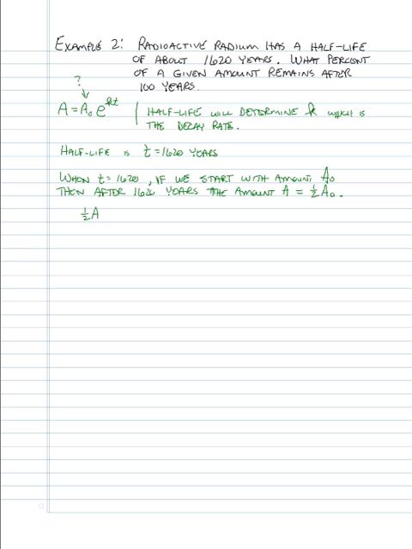So we'd have 1/2 of A naught is equal to A naught times e to the power k times t, but this is specifically true when T is 1620. That's a whole deal with half-life. Now, what we need to do is solve for k. That's what we're after. And when we solve for k, then we'll know what the model really looks like, or at least we'll be closer to the model.